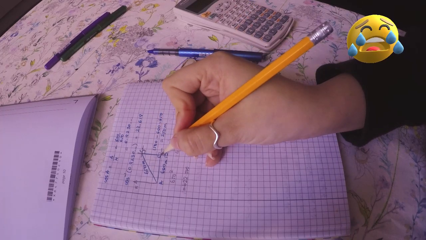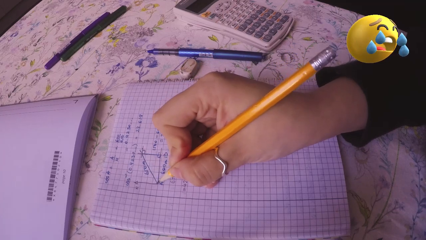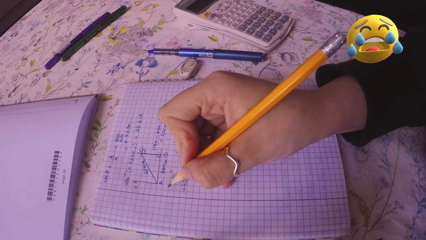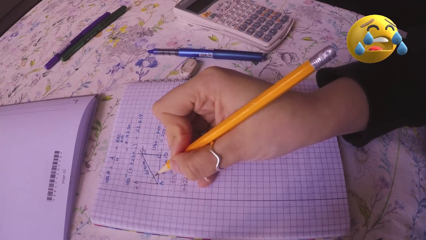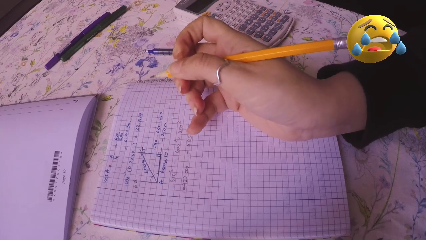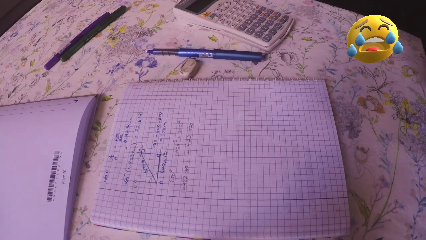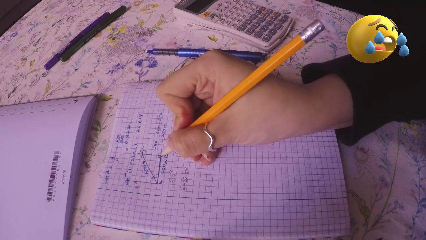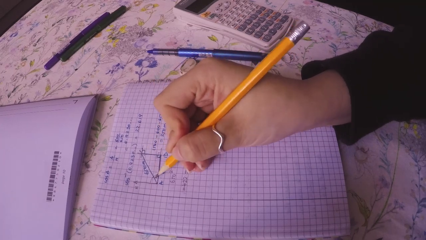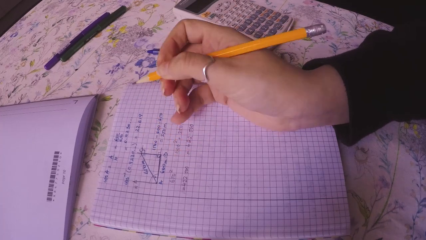If this is A, this is the north, and if this is 90, so that goes exactly from A east. But that's so obvious for me. If this is 90 degrees, then these two together make 90 degrees as well.